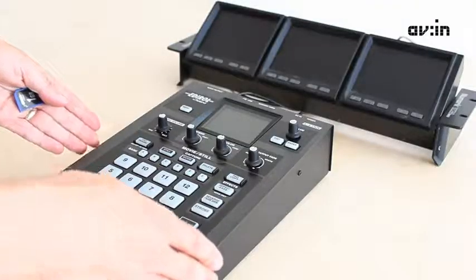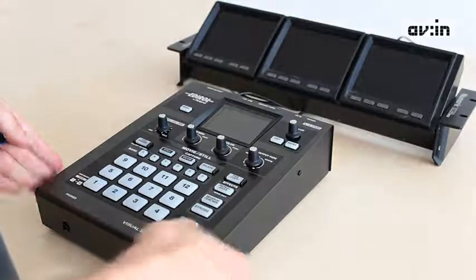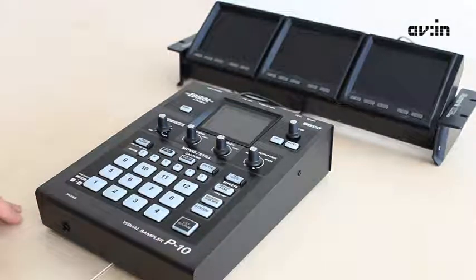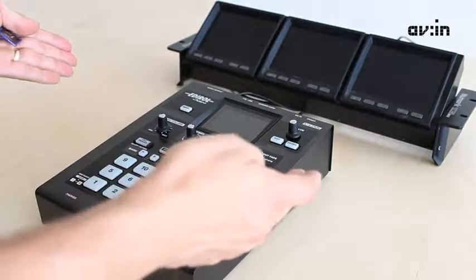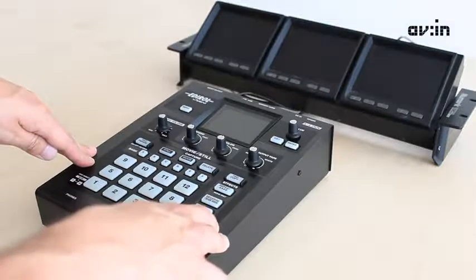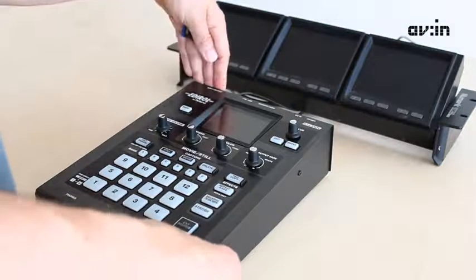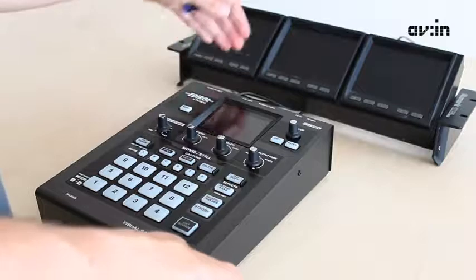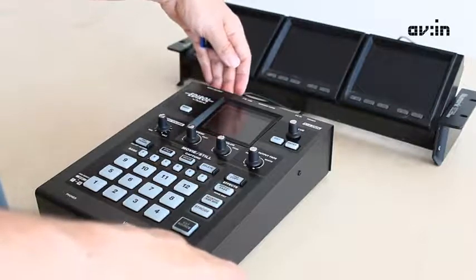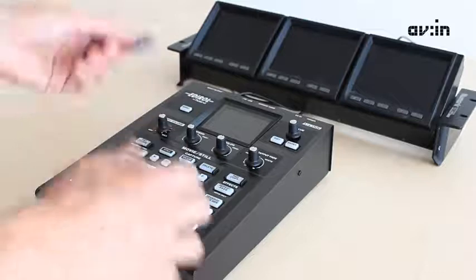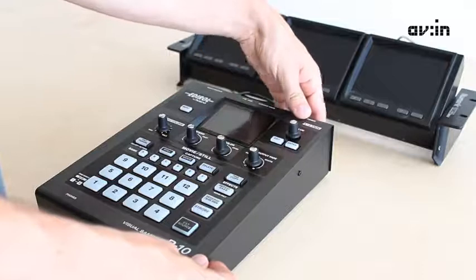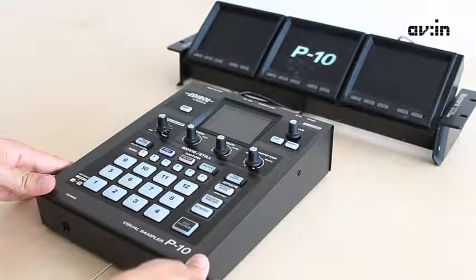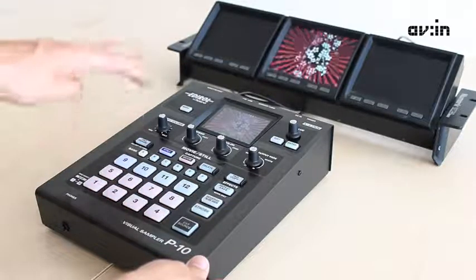So this is the Edirol P-10. You use it as you would a sound sequencer. This is audio-visual, so it plays out audio and video together. You can capture your sequences directly from the input in the back, but you can also store your files on an SD card and load them up from the SD port, turn the unit on, and a few seconds later you're ready to go.